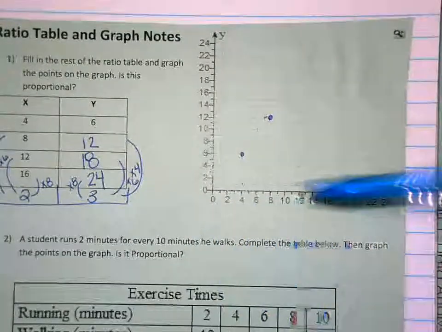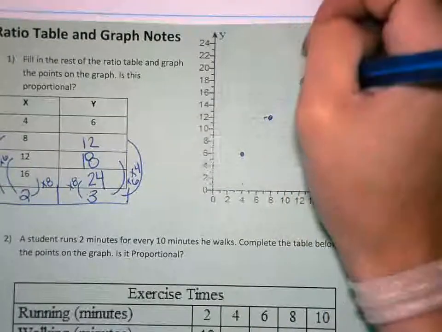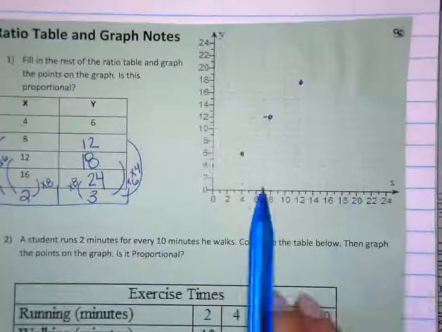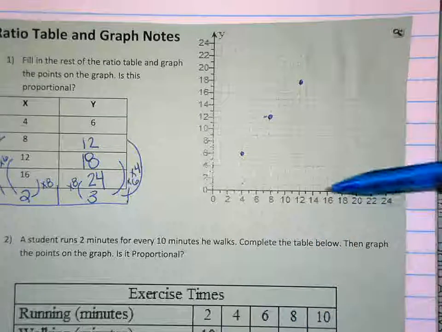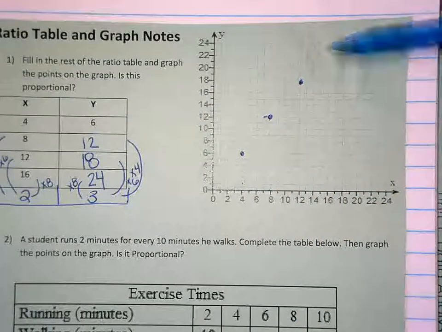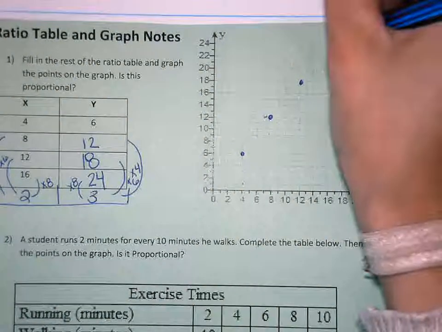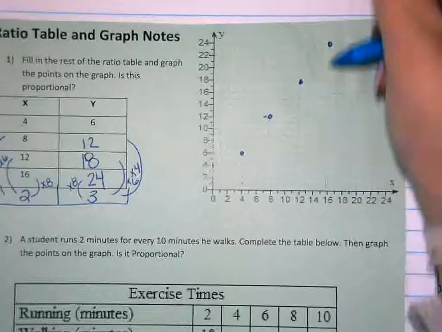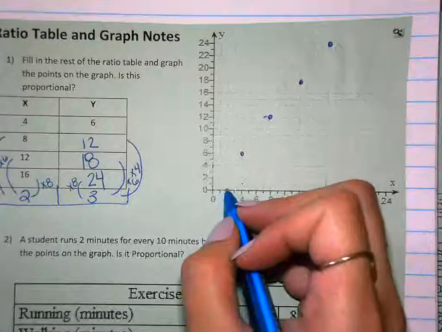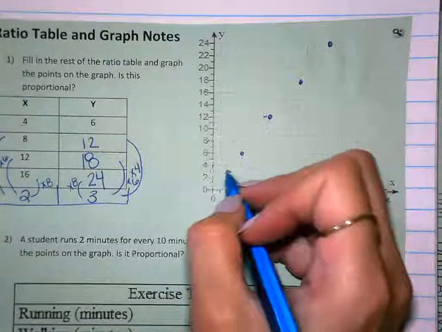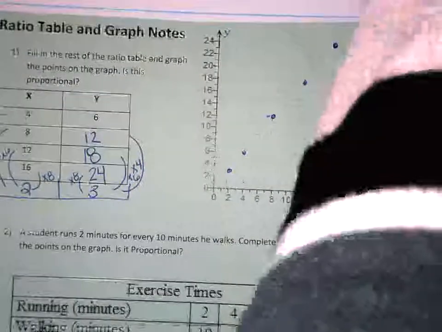And then I have 12 on the X, 18 on the Y. Then I have 16 on the X, 24 on the Y. And then graph the simplest form one. So 2 to 3. So if you had to come up and create your simplest form one, do that.